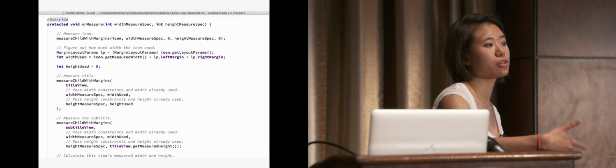And when you call measureChild or measureChildWithMargins, you pass in, along with the view and the parent's measure specs, two other integer values. One is called width used, and the other is called height used. As you're measuring your children, you'll start taking up space, right? So that parent will have less and less space to dole out. The width used and height used are a way for you to track and provide that information to measureChild and measureChildWithMargins so it can take those into account for you. So the icon goes first. It gets free reign at all the space, so it passes in 0, 0 for width used and height used, and it passes in the parent's width and height measure spec.